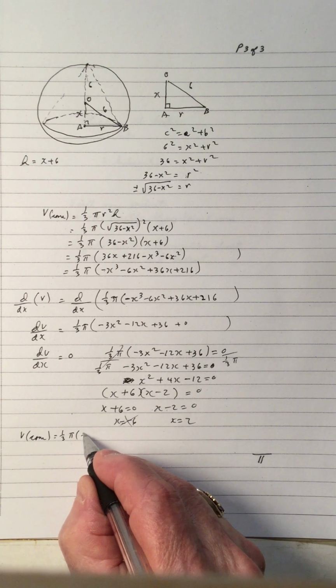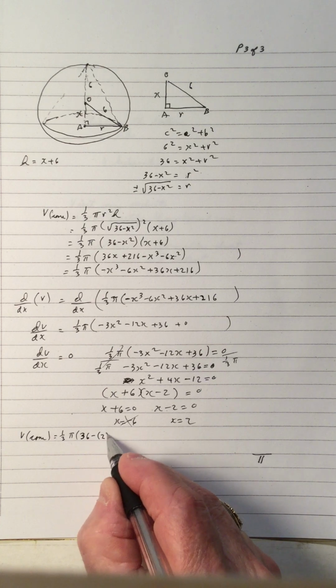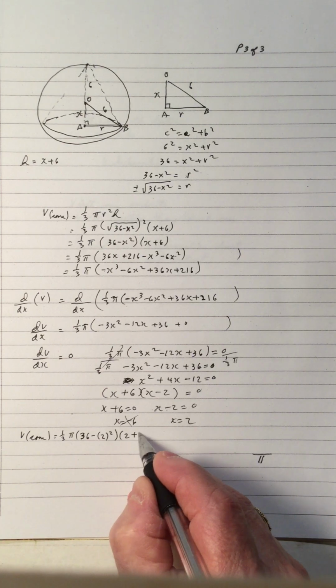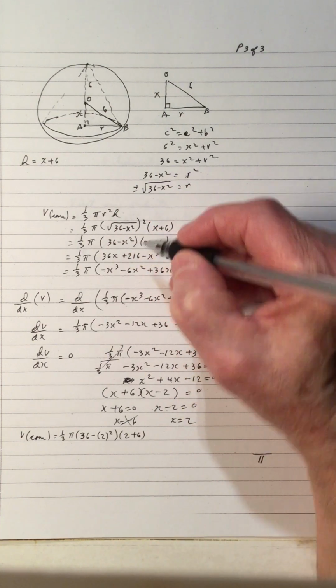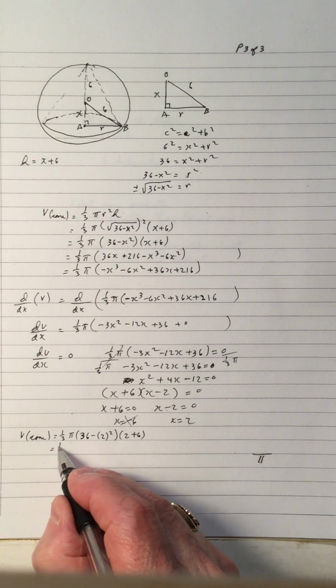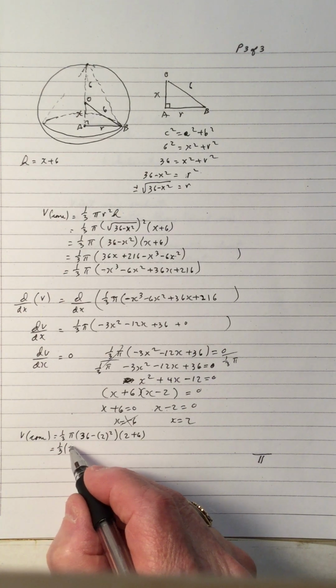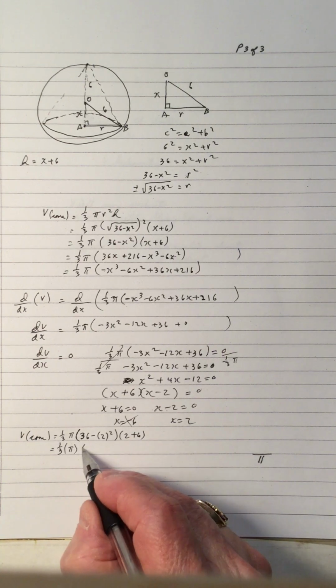We have 36 minus 2 squared, and we have 2 plus 6. So I'm taking the 2, I'm putting it right here and right here. And I take my time and work this out. So we got the pi. So let's work out the inside of this.